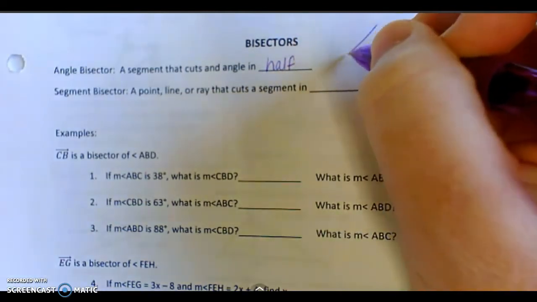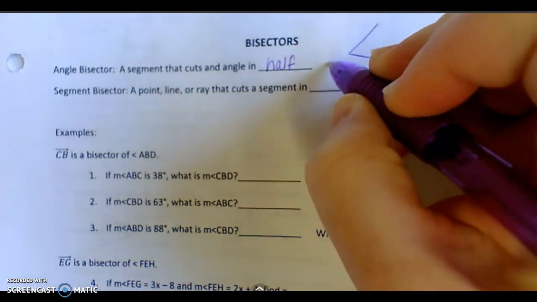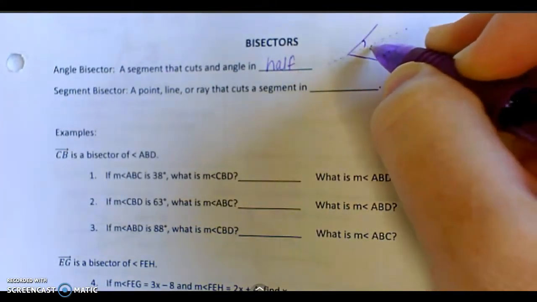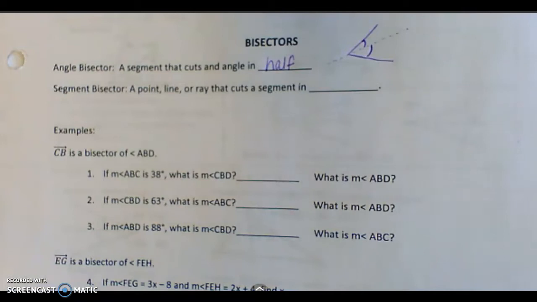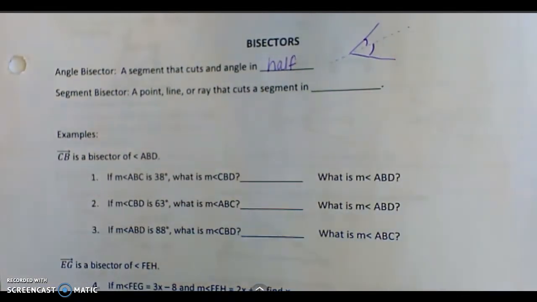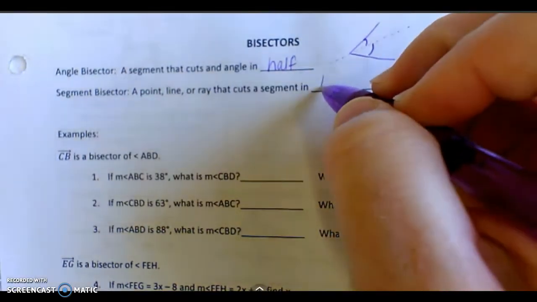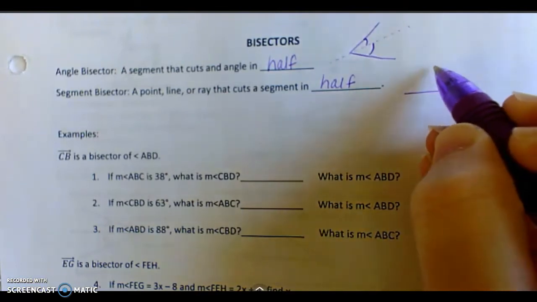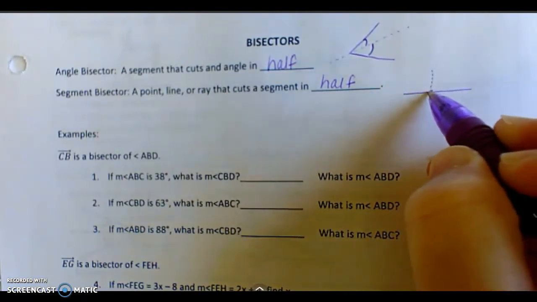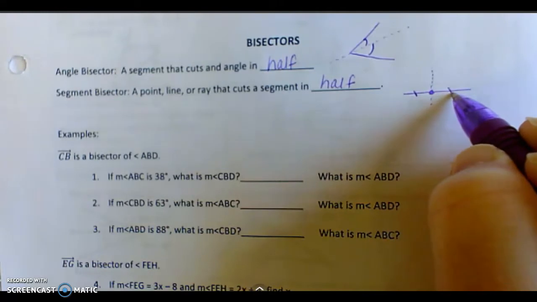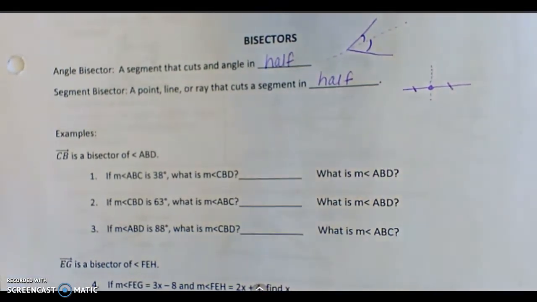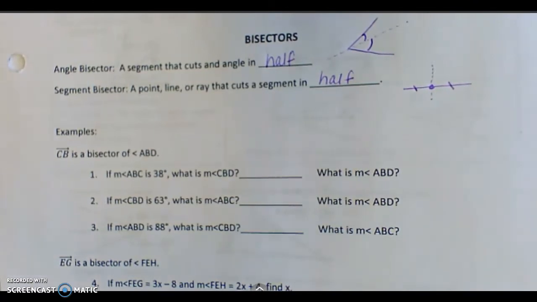For example, here's an angle, and this right here would be a bisector if this angle and this angle were the same. There's also a segment bisector, and a segment bisector is something that cuts a segment in half. So if here is a segment, it could be a line, it could be a point, but as long as this and this are the same, then it's a bisector if it cuts it in half. We're going to be looking at different kinds of angle bisectors.